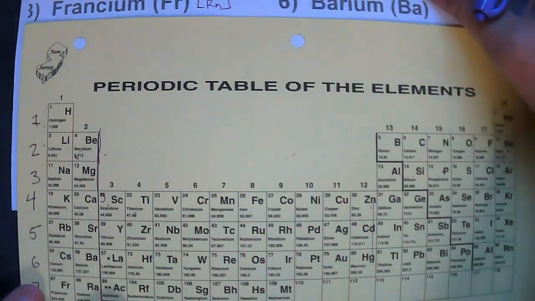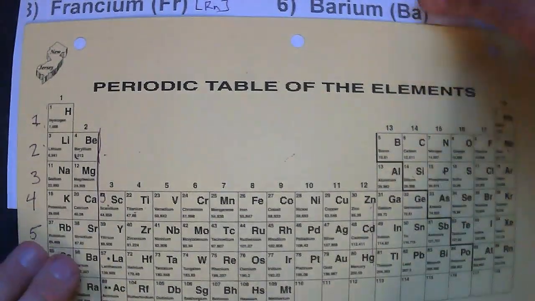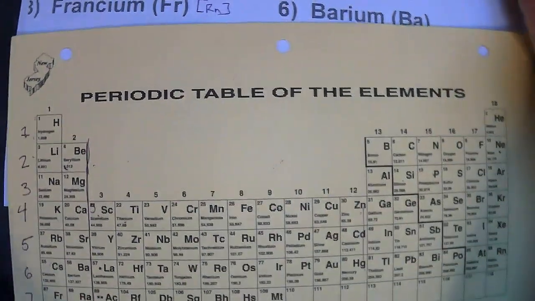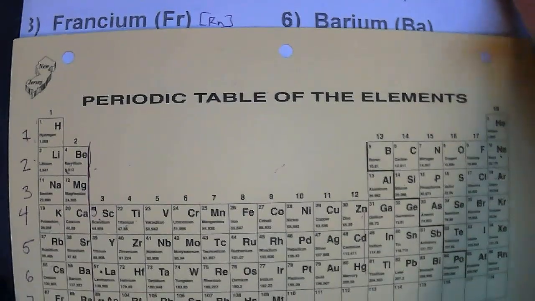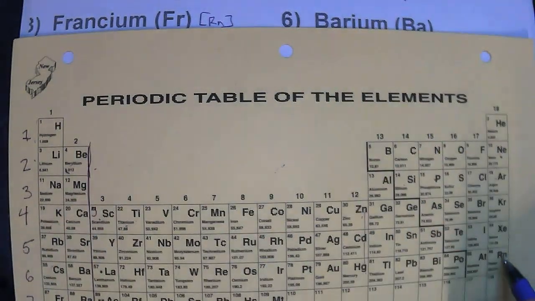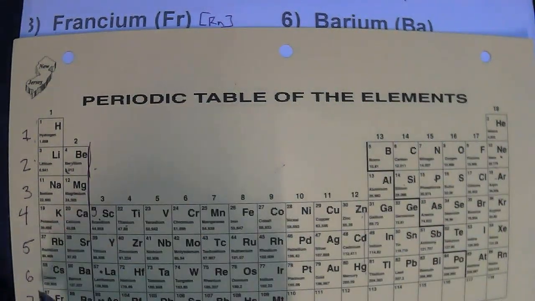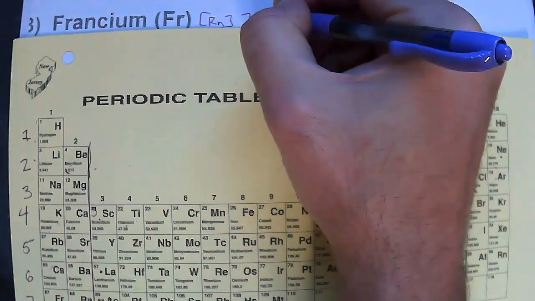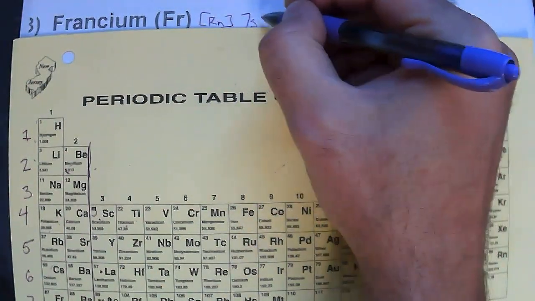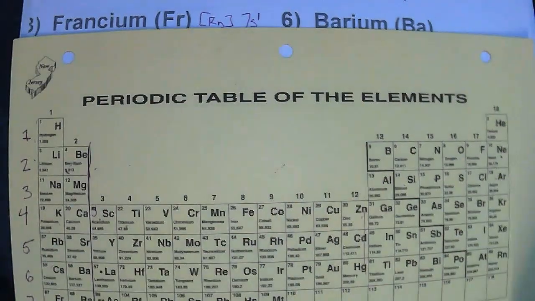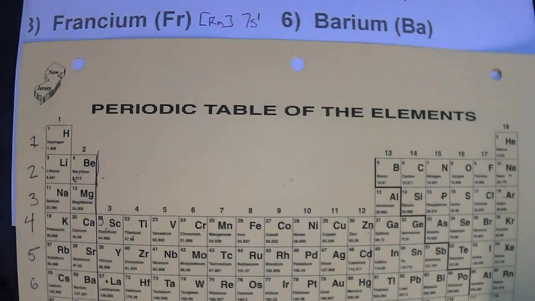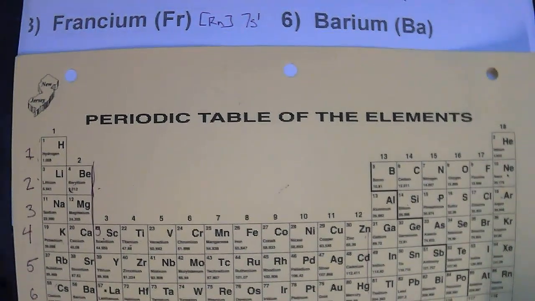And now, radon here. So now we're going to come down to 7s1. Then we can do the same thing for barium.